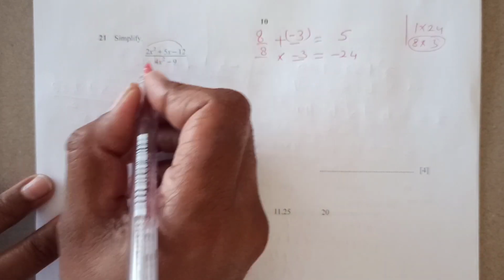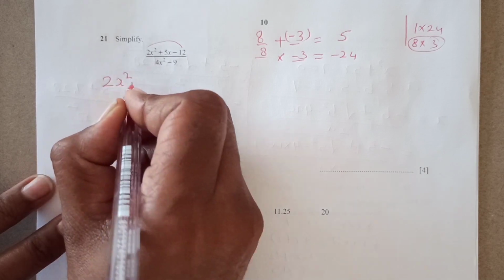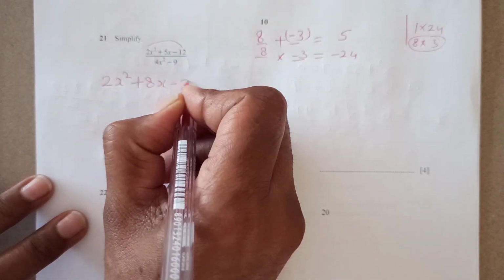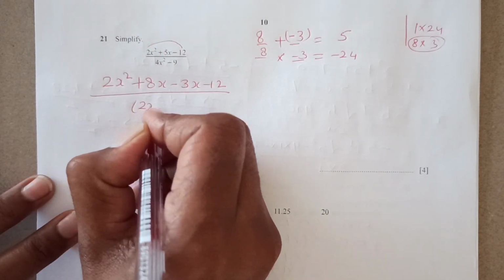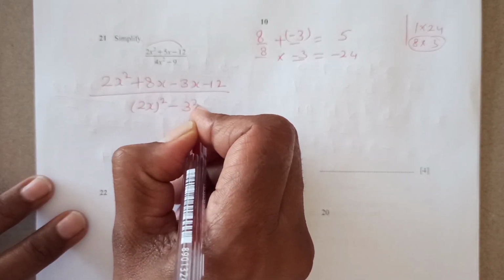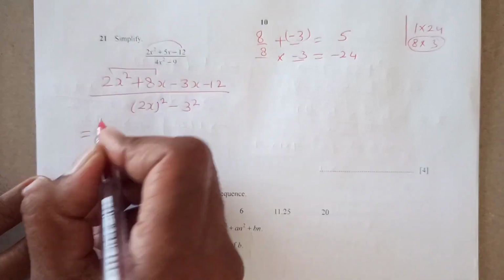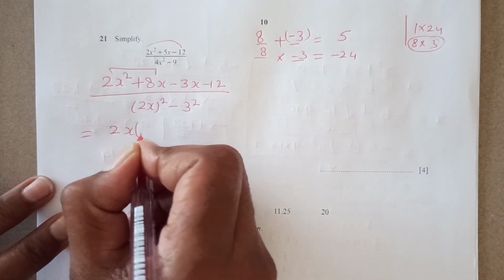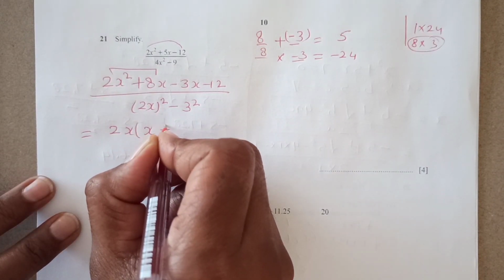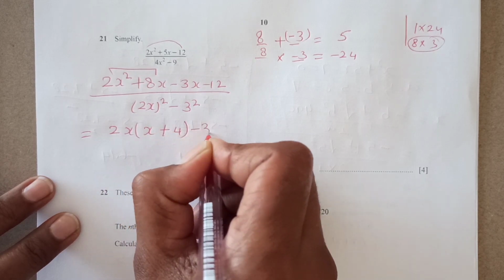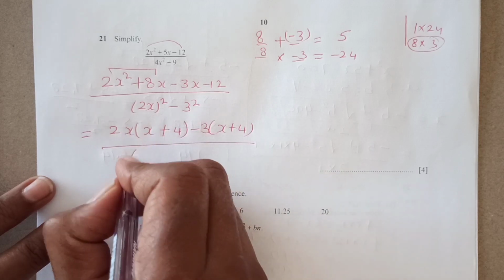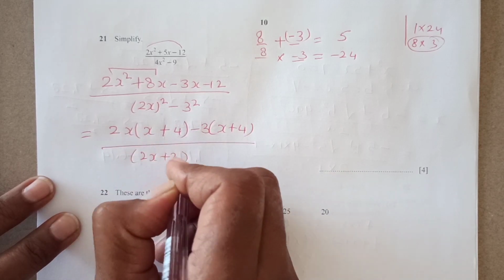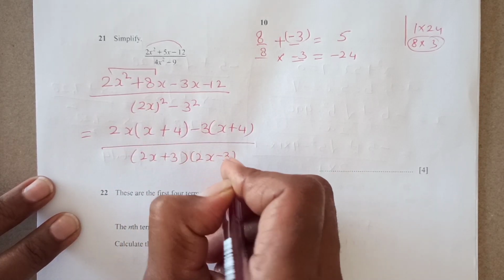So we can just split the middle term. It is 2x squared plus 8x minus 3x minus 12, over 2x squared minus 3 squared. From here 2x is common, inside we will have x plus 4, then minus 3 is common, x plus 4. The denominator is a squared minus b squared: (2x plus 3)(2x minus 3).